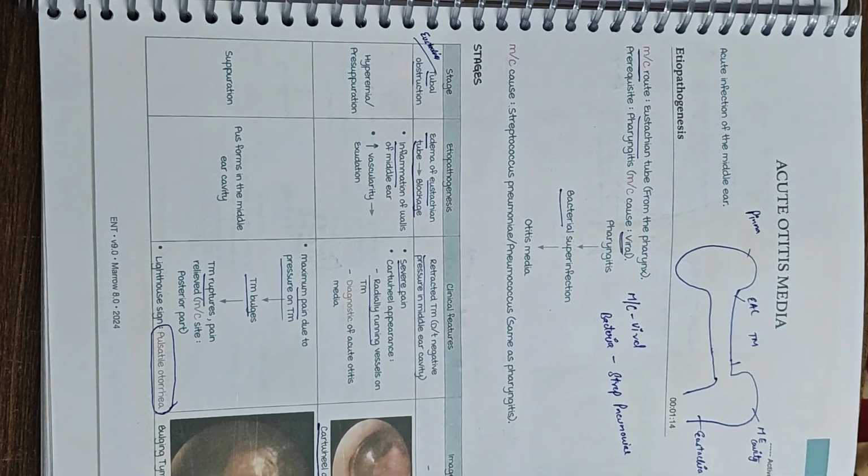Now let me see what the stages of acute otitis media are. First there will be eustachian tube obstruction, in which there will be edema of the eustachian tube that will lead to its blockage. So what are its clinical features? The clinical features will be a retracted tympanic membrane, due to which there will be negative pressure in the middle ear cavity.